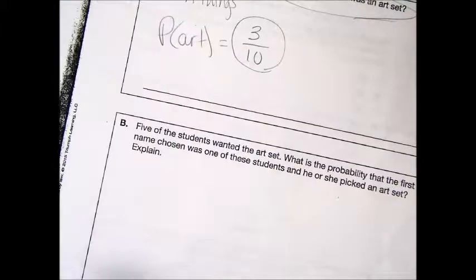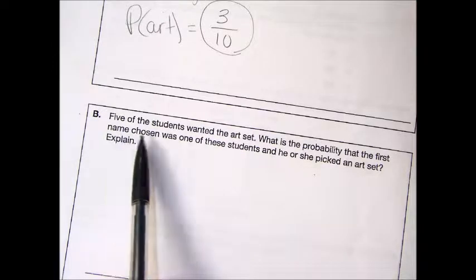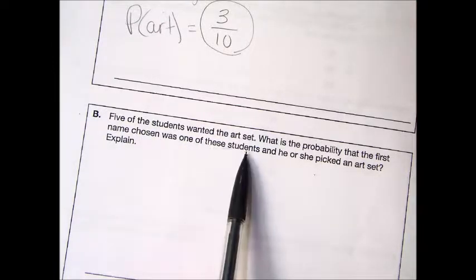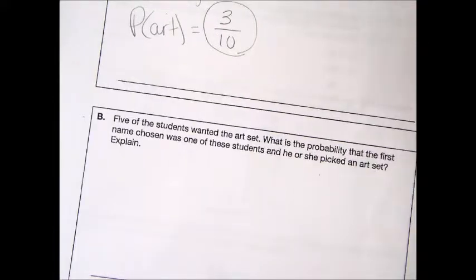Letter B. 5 students wanted the art set. What's the probability the first name chosen was one of these students and he or she picked an art set? So we'll continue this. You guys are actually just about to head into class.